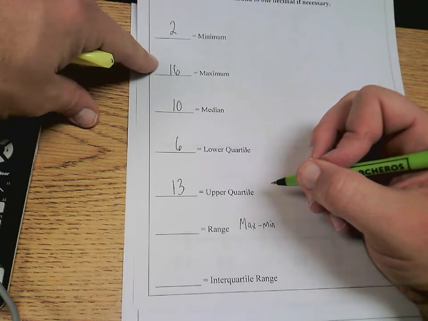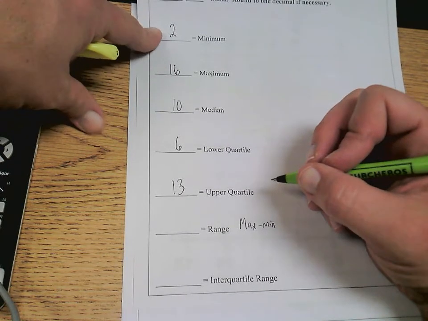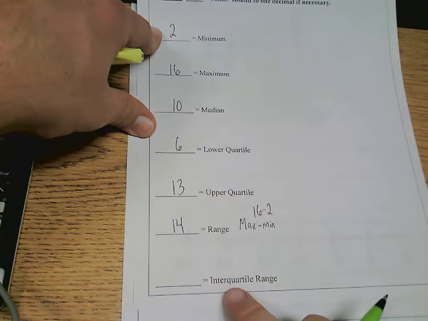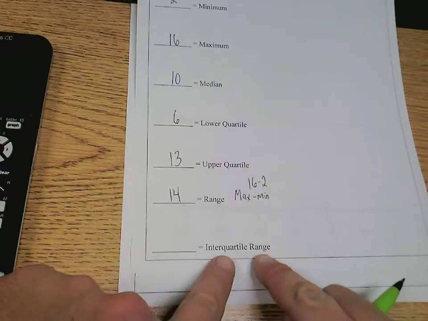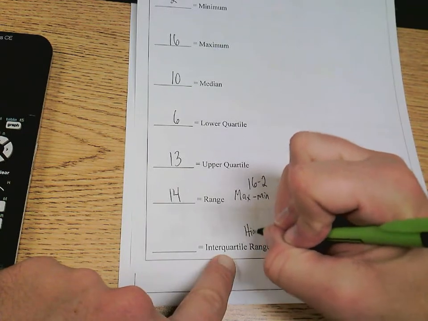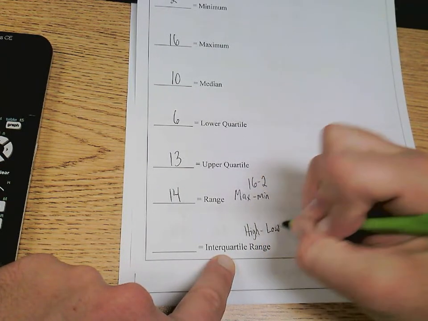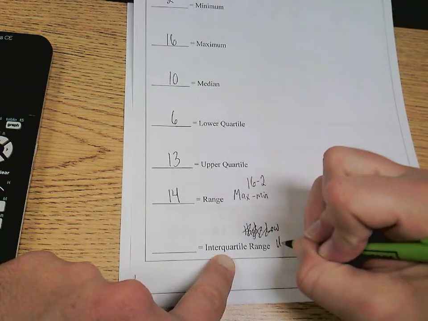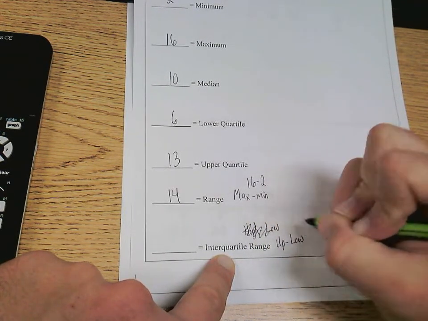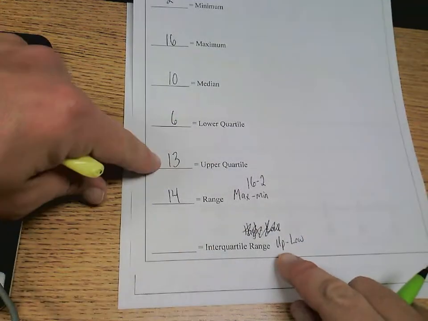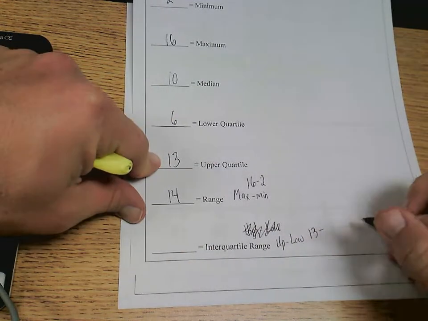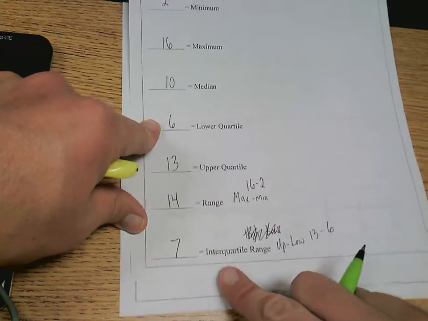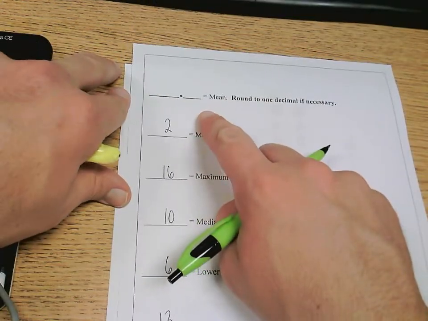The maximum was 16, minimum was 2, so 16 minus 2 gives me 14. My interquartile range is the difference between the upper and lower quartiles. So my upper quartile of 13 minus my lower quartile of 6 gives me 7.